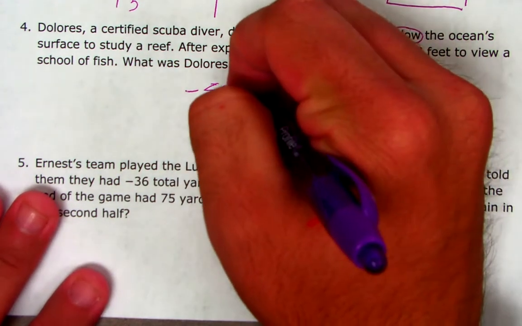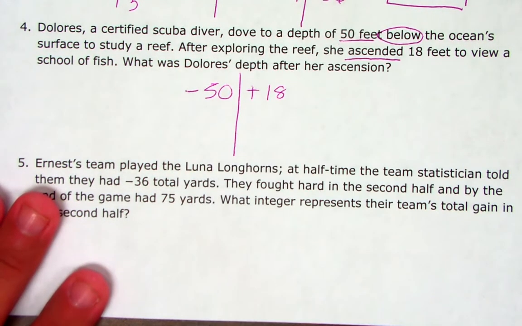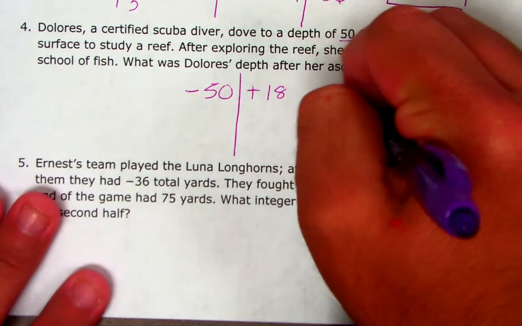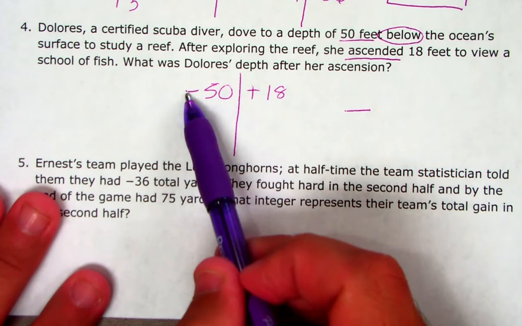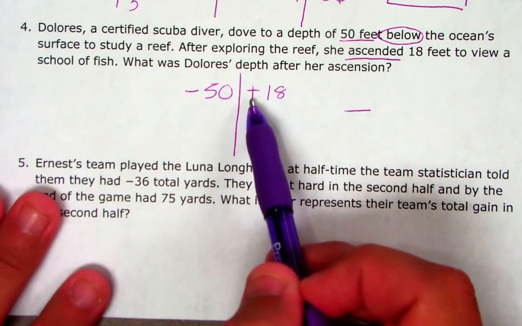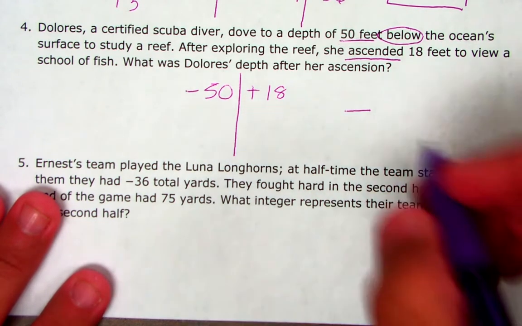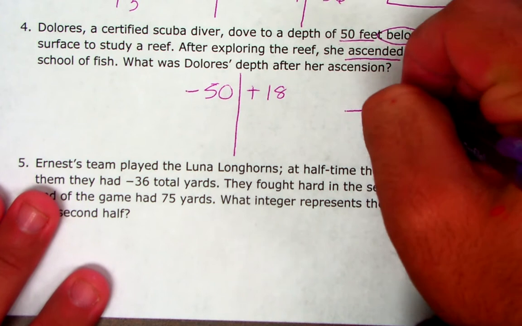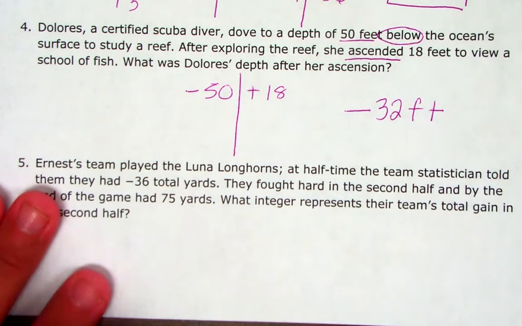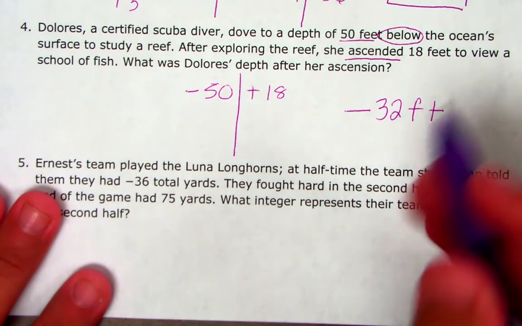So let's separate out each term. What do you have more of here, negatives or positives? Well, we have more negatives. And since the signs are different, you have to subtract the numbers. So 50 take away 18 is 32, which means Dolores is still 32 feet below the ocean.